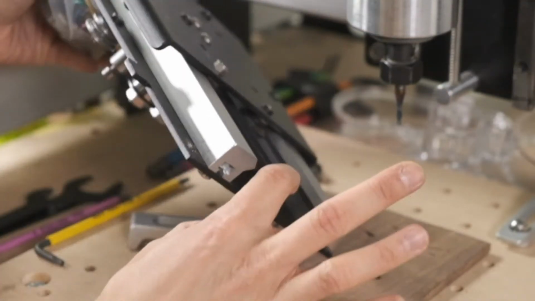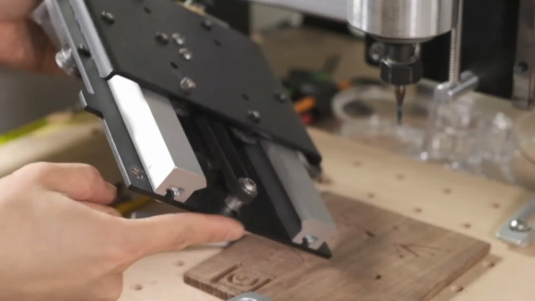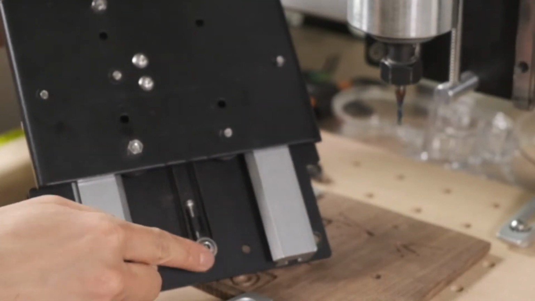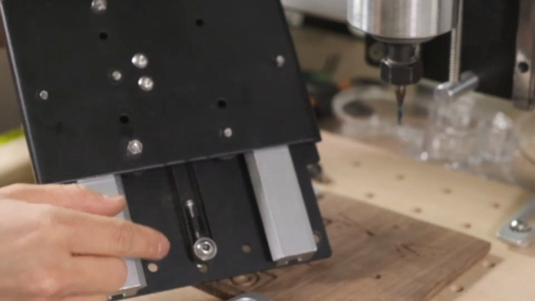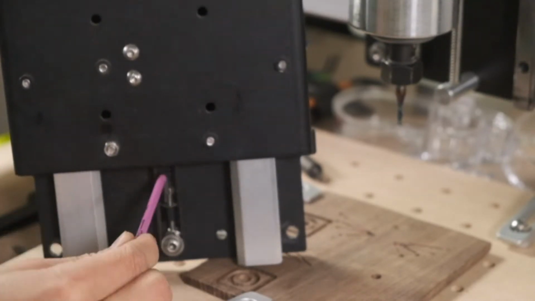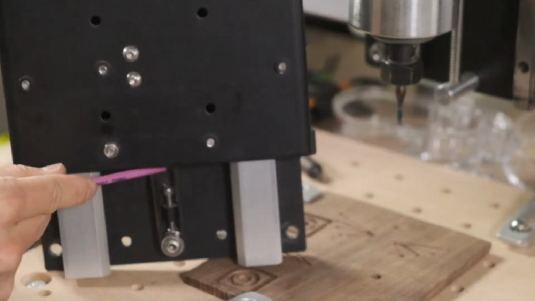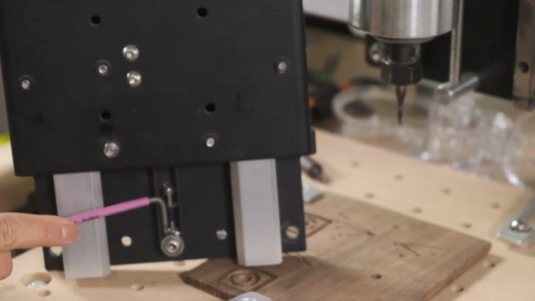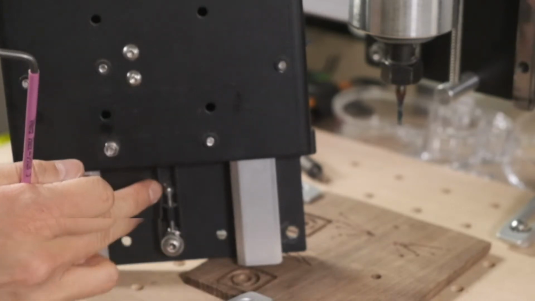You loosen this bolt and this nut just a little bit, enough for this little pulley to slide up and down just a little bit. You take the appropriate size Allen key, I think it's 3 millimeters, and adjust this screw until it pushes down on this pulley and tensions the belt.